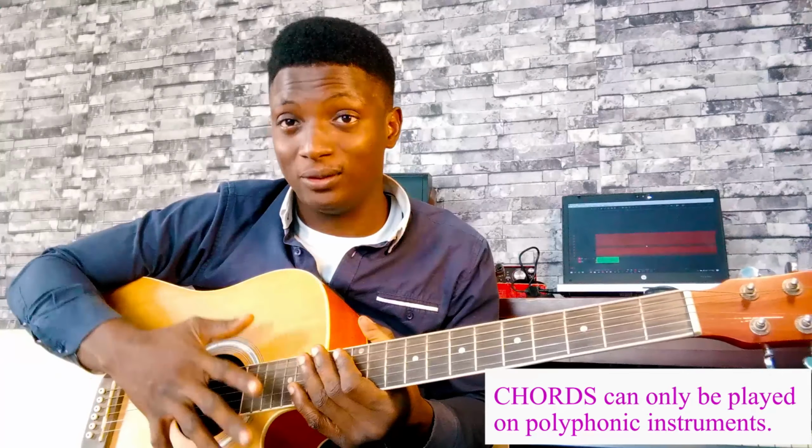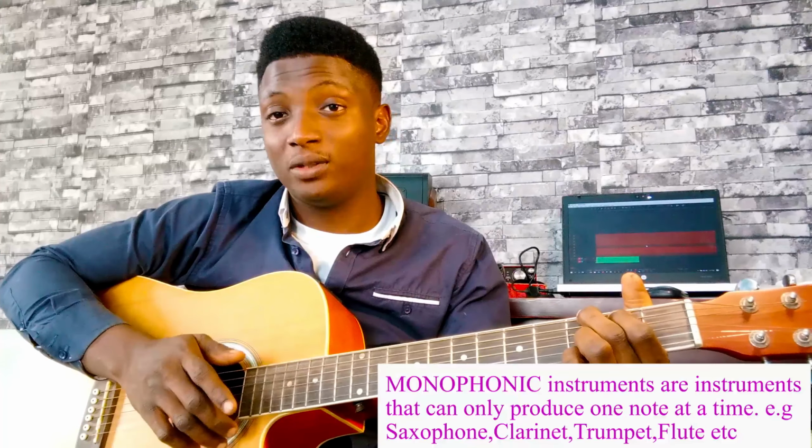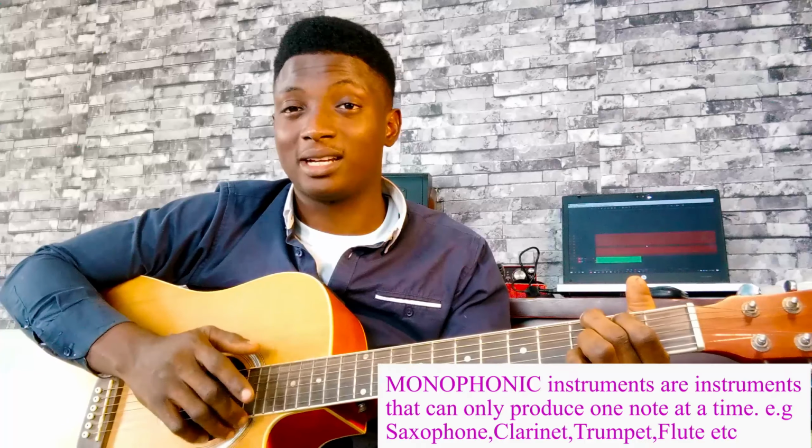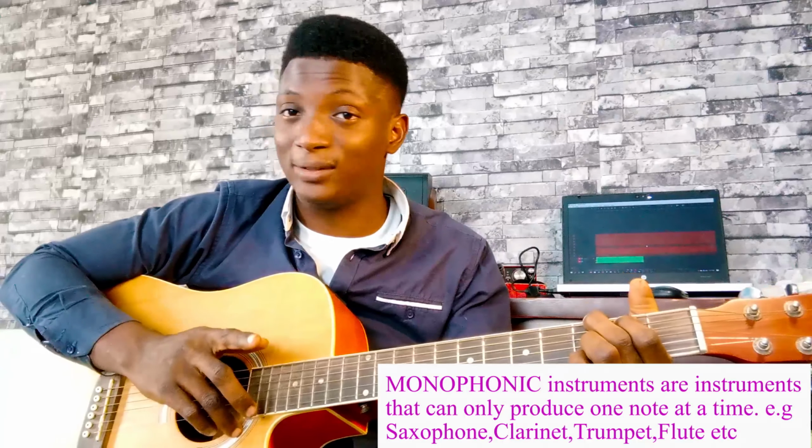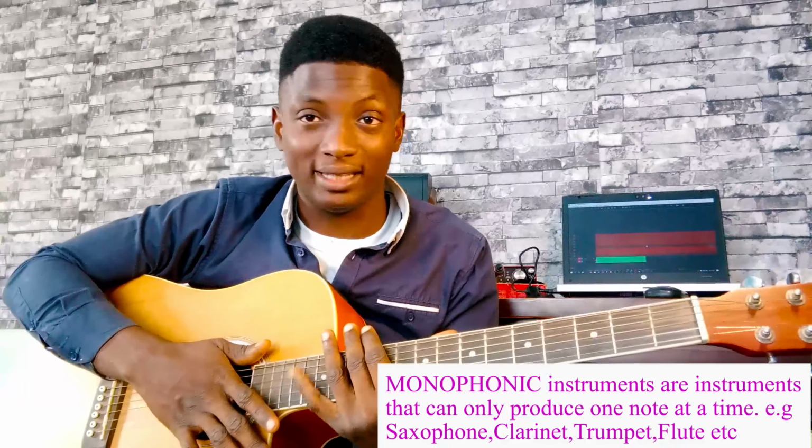For you to be able to play a chord on your instrument, it depends on whether your instrument is monophonic or polyphonic. I'm going to explain this. A monophonic instrument, mono means just singular, one. Phonic has to do with sound. So monophonic instruments are instruments that can only produce one sound at a time, one note at a time.